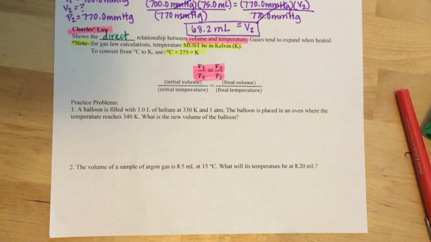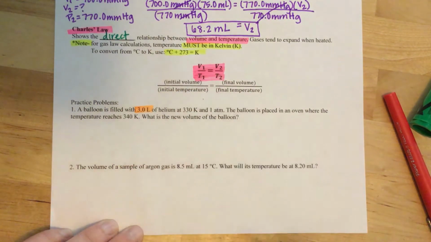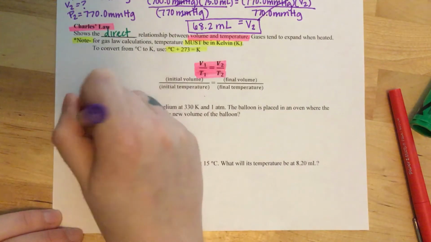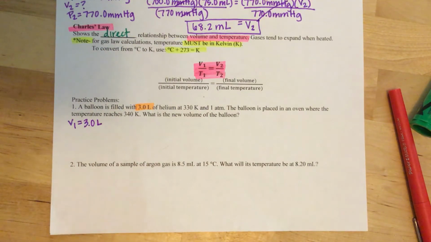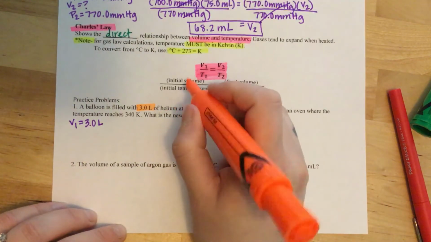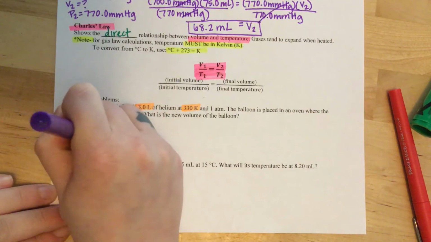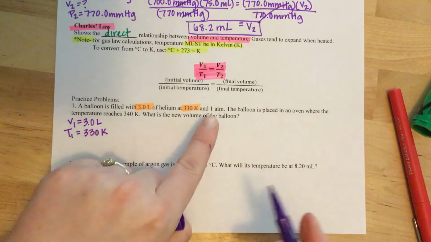Okay, so let's break this down. This 3 liters, that's obviously a volume, right? So I'm going to record that as my initial volume is 3 liters. It says at 330 Kelvin, that is my initial temperature. So T1 is 330 Kelvin. At 1 atmosphere.